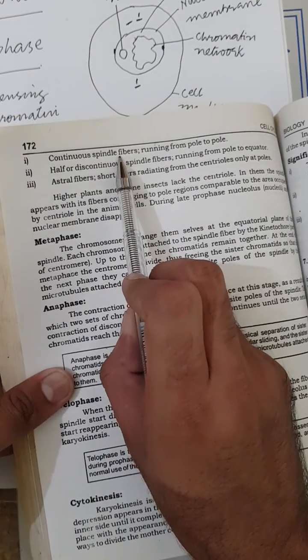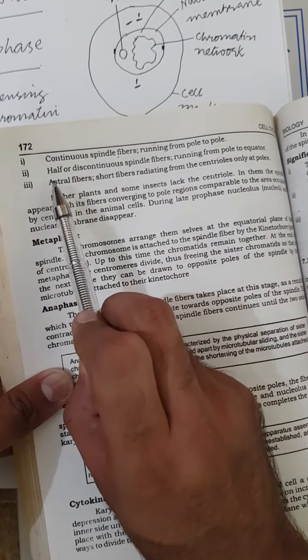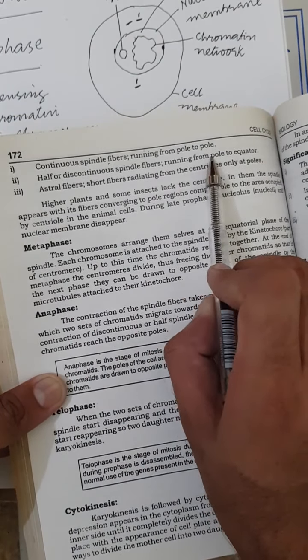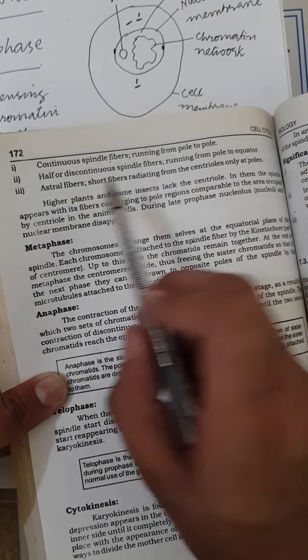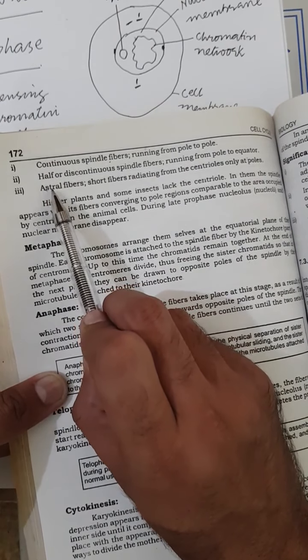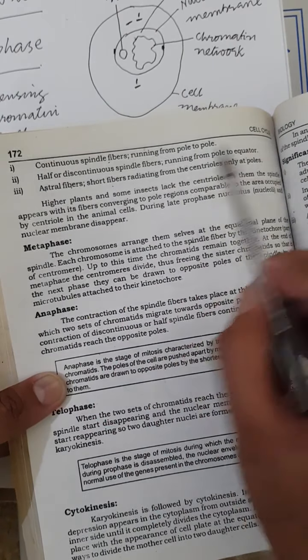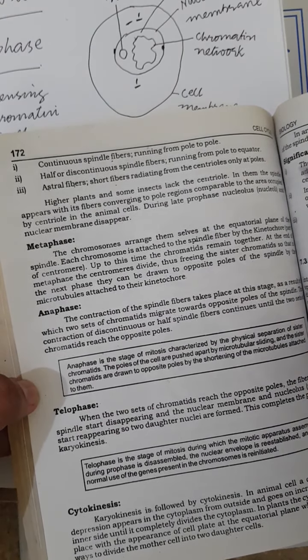Continuous spindle fibers run from pole to pole. Half or discontinuous spindle fibers run from pole to the equator, or the half of the spindle. And the third are called astral fibers. They are short fibers radiating from the centrioles only at one pole.